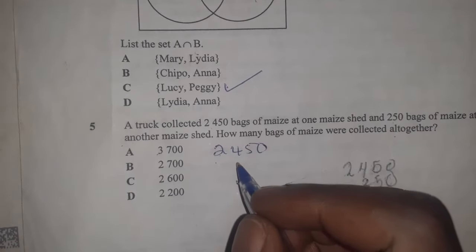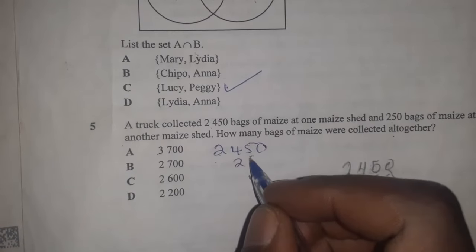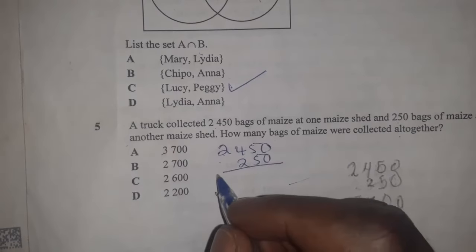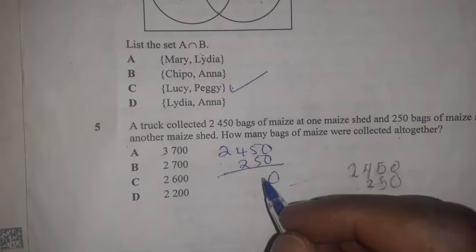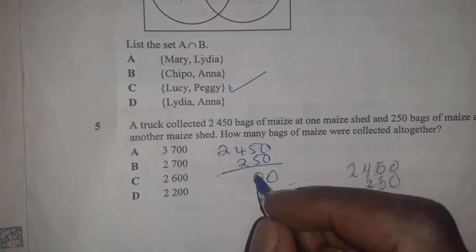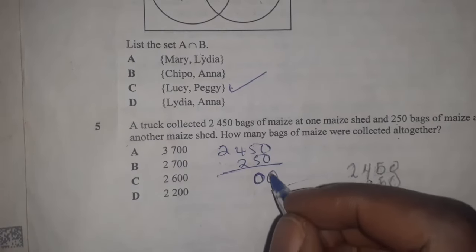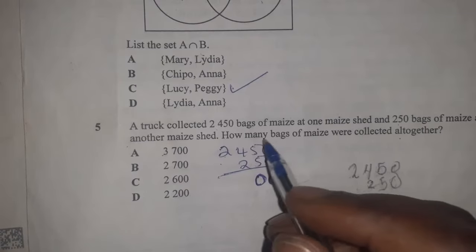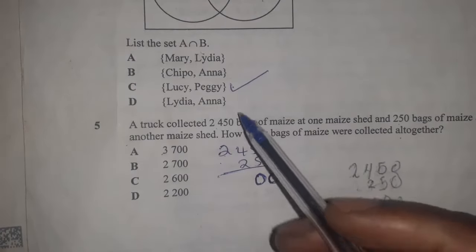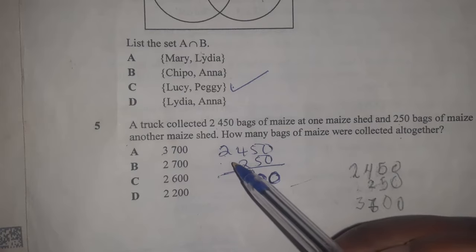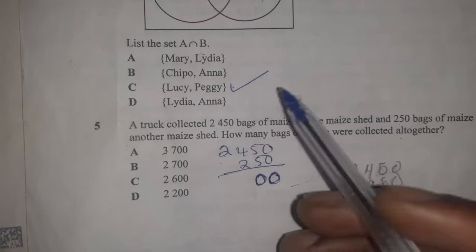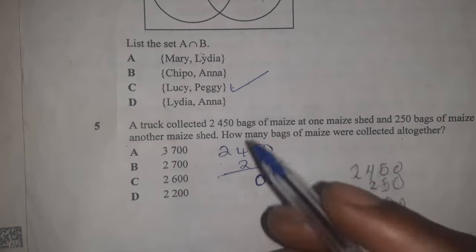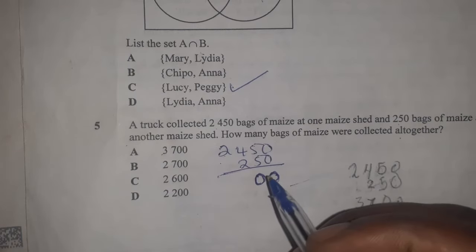So for those of you, I understand most of the grade 7s do not have phones, okay? So it is up to us parents to make sure that we give our children the phones other than just watching cartoons and stuff. And the best they can do is that before they look at our answer, it's better they solve, and then later on compare with what we have done.